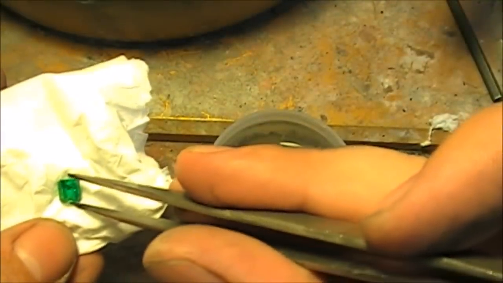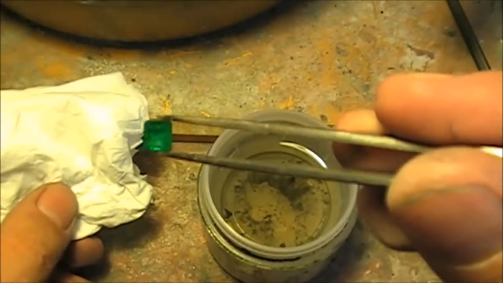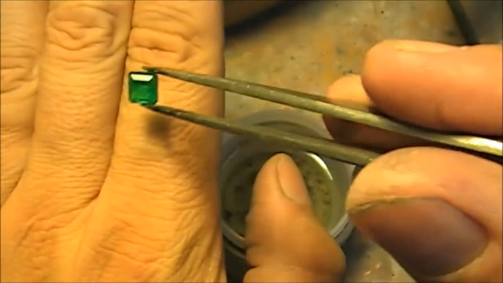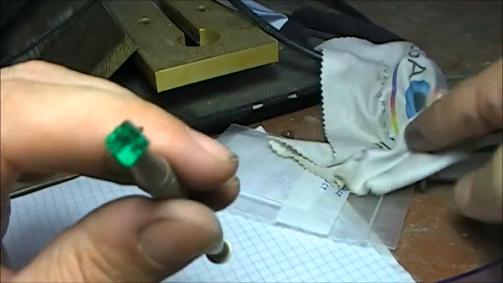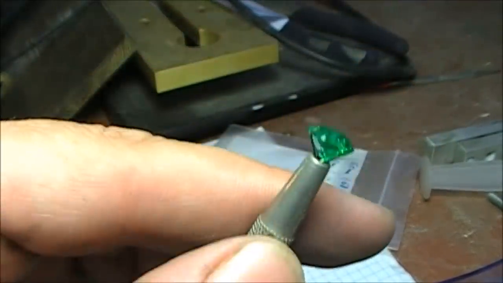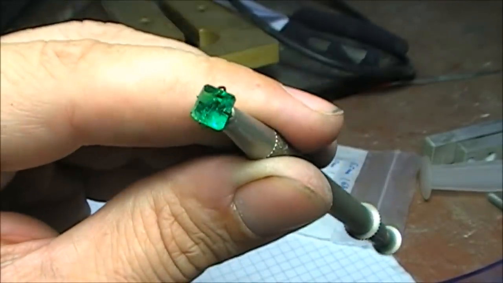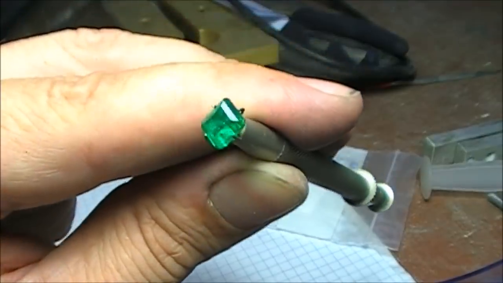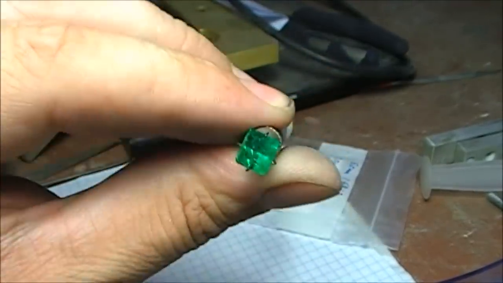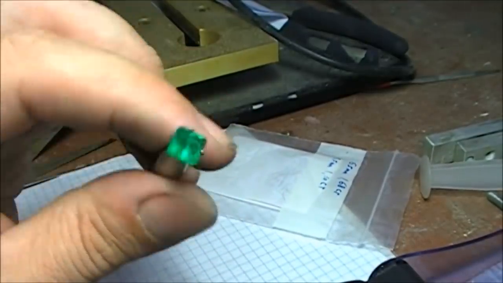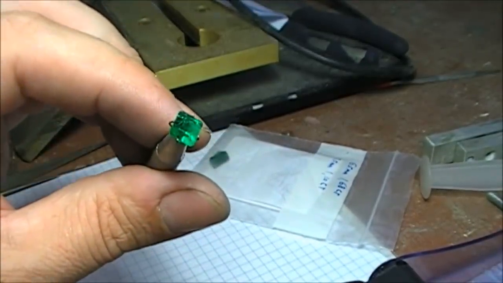Okay, that's our emerald. Beautiful. Let's go with a better light. Okay, this is the result. Not bad at all. Very nice stone. Let's see the weight.